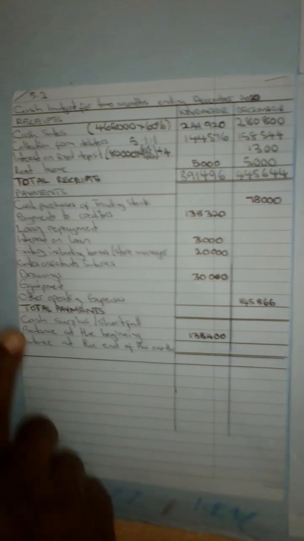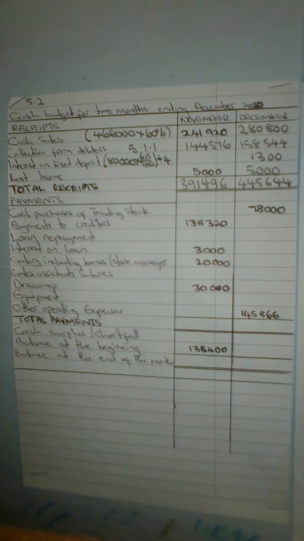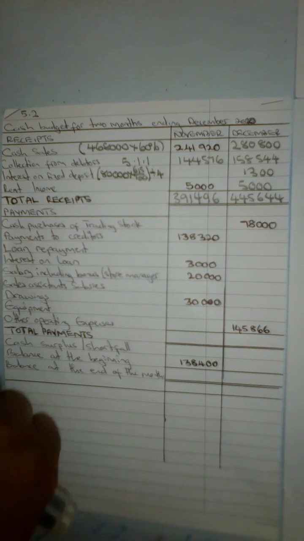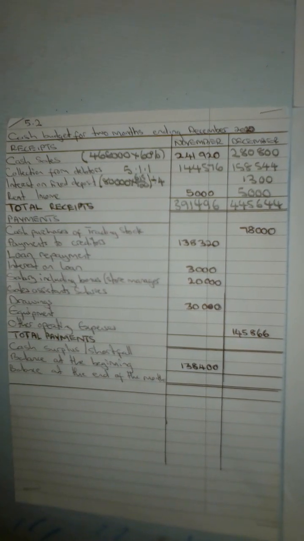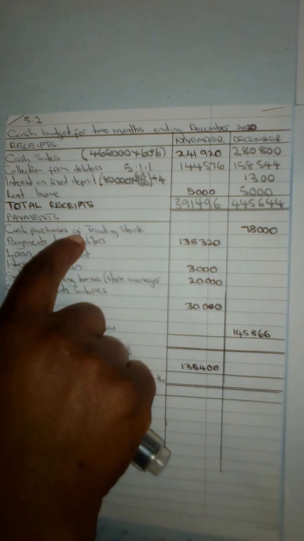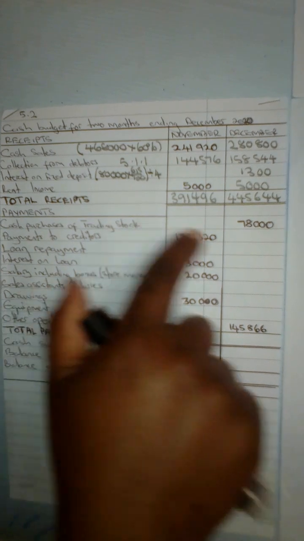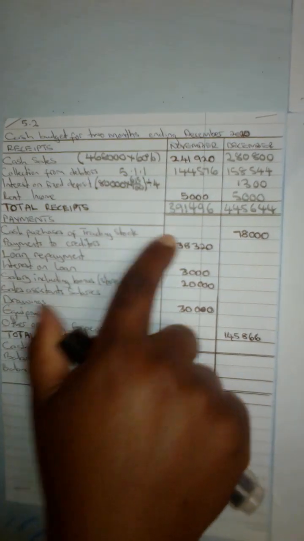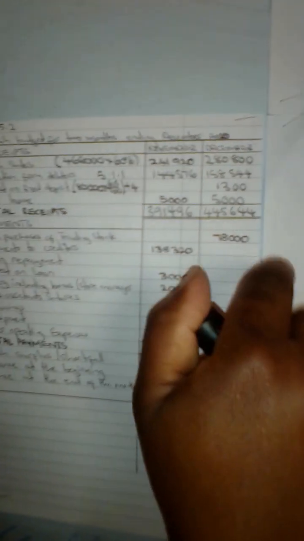Okay, now we are on part 3 of our cash budget. Remember, the last section of the cash budget is the payment section. The first part that we are supposed to record is the cash purchases of trading stock. We are already given the amount for December. Now we need to calculate the one for November. Let's go to the information and find out.